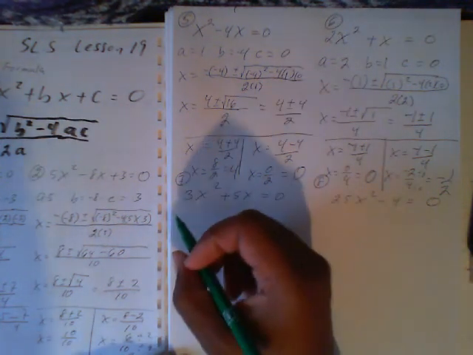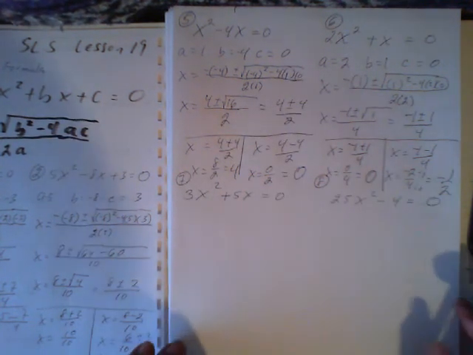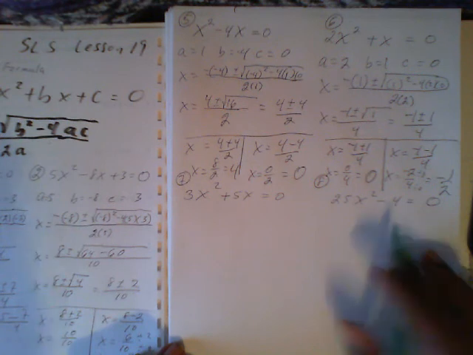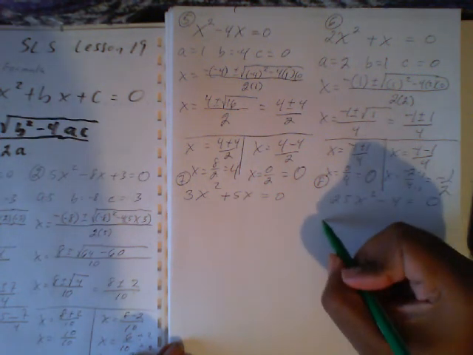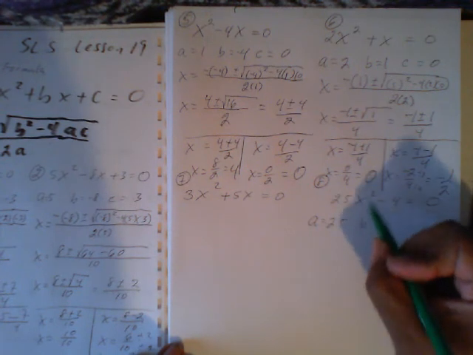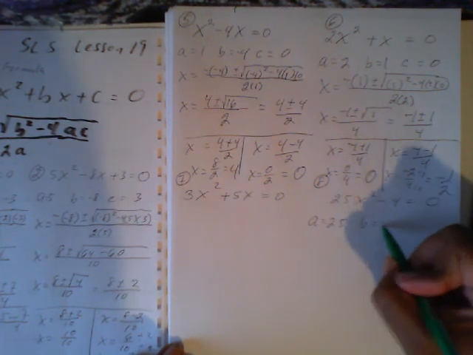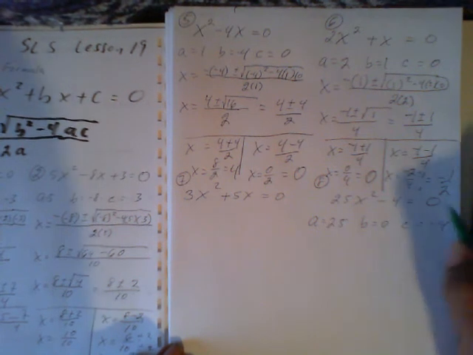Next, number 7. Let's skip to number 8. Number 8, we have a is 25, b, which is missing because it will be on the x term, is 0, and c is negative 4.